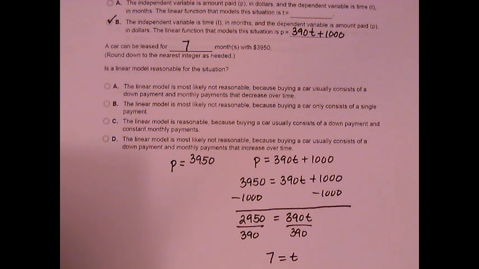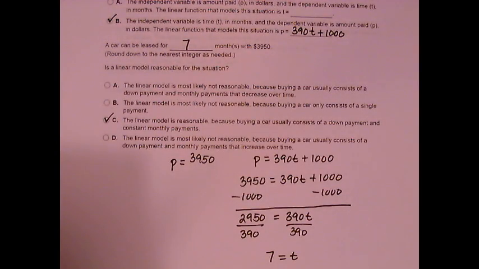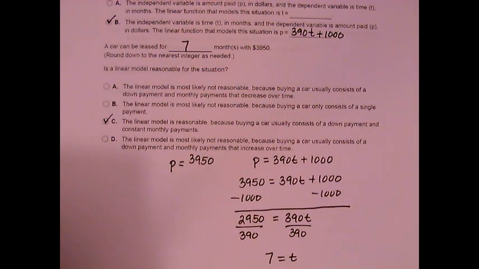Because when you lease a car, or even if you buy a car, you have to put up a down payment and make consistent monthly payments on it. So it's going to be that answer choice there. The linear model is reasonable because buying a car usually consists of a down payment and constant monthly payments.